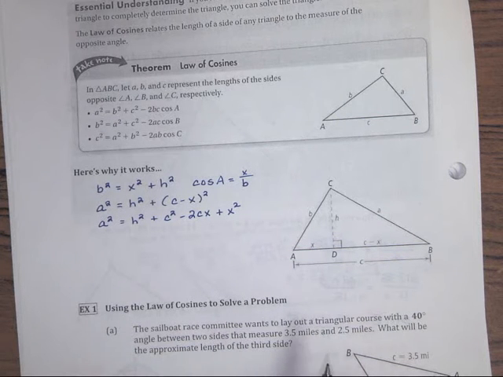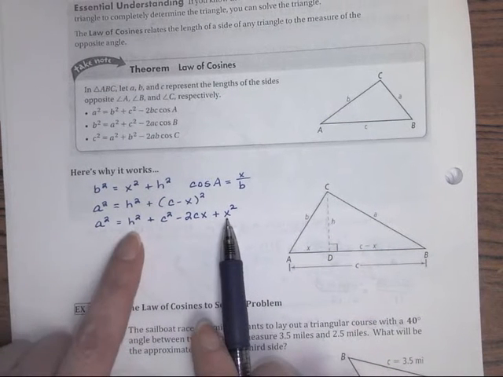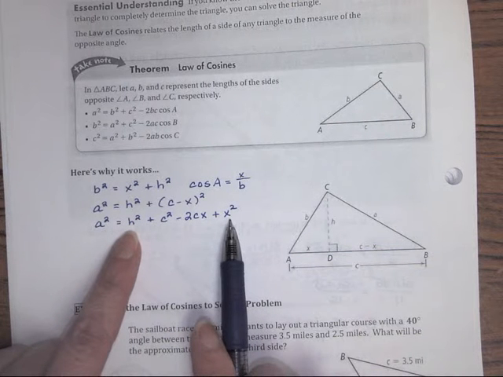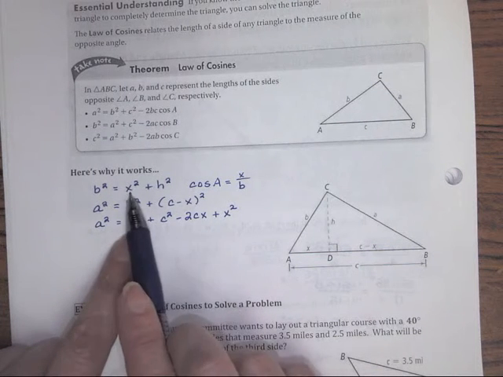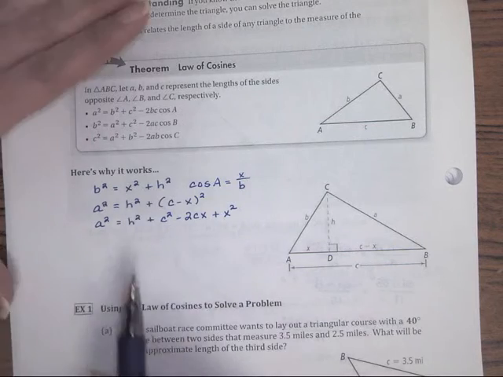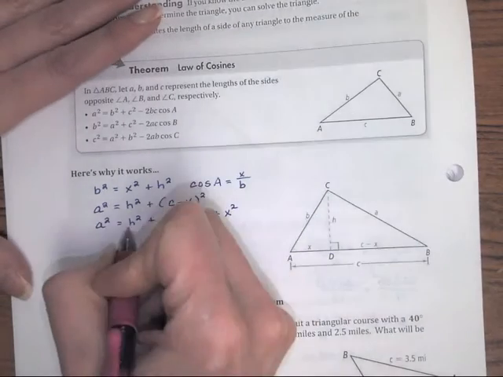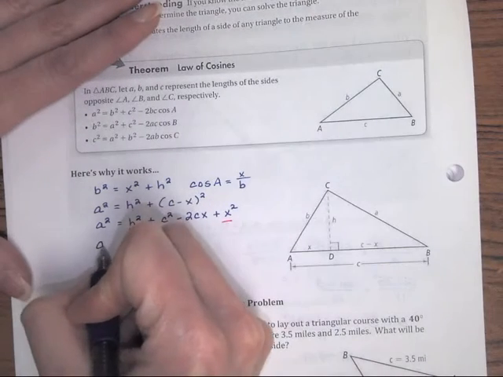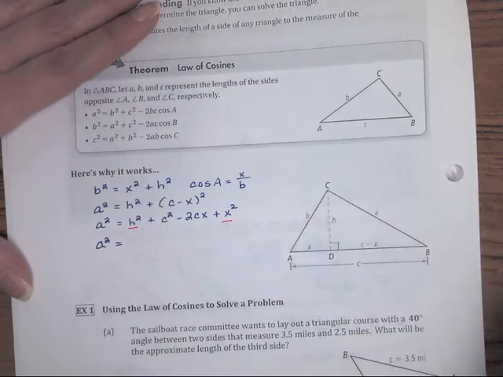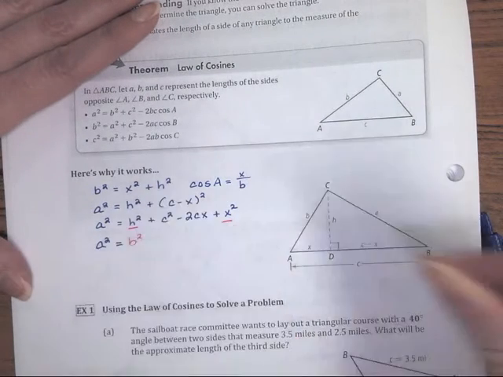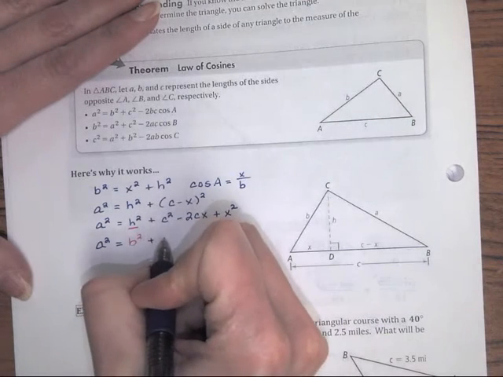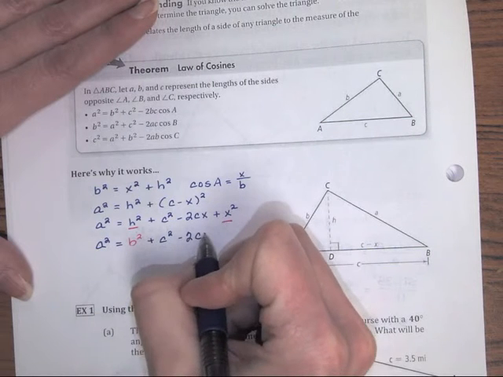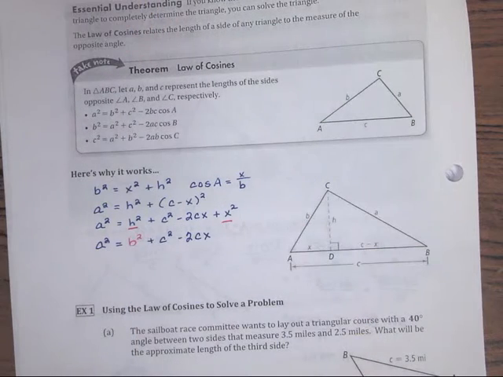And let's do this. I have x squared and h squared right here, right? Do you see how I have h squared plus x squared? That equals b squared, right? So instead of this and this, I'm going to have a squared equals b squared plus c squared minus 2cx. Now the last thing I need to do is get rid of x.